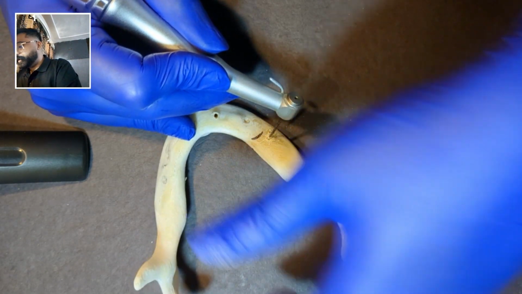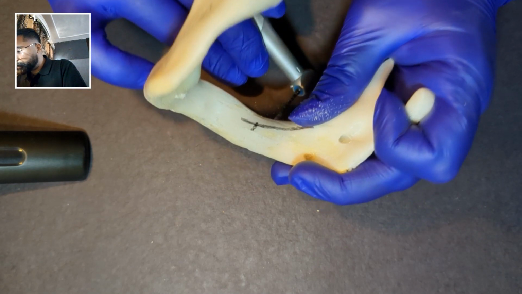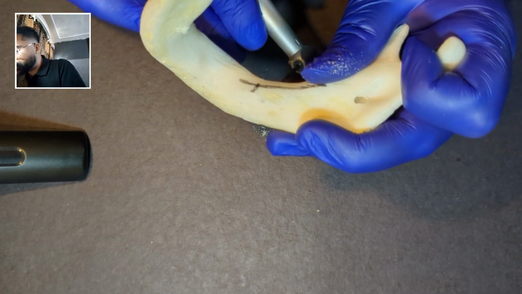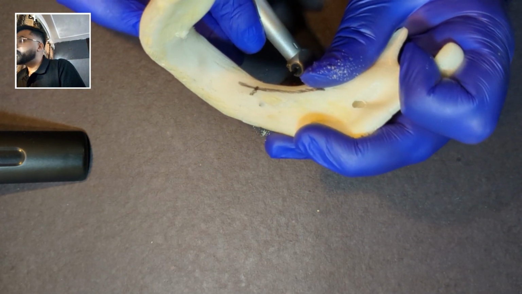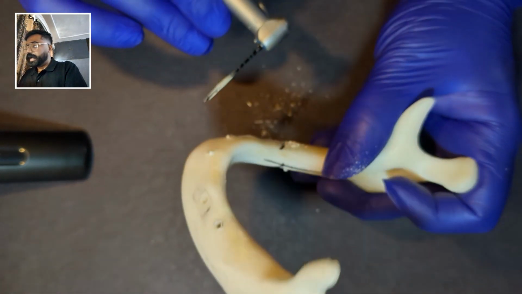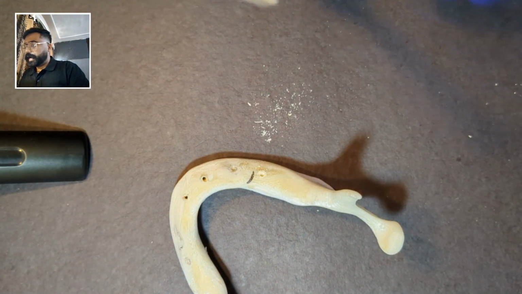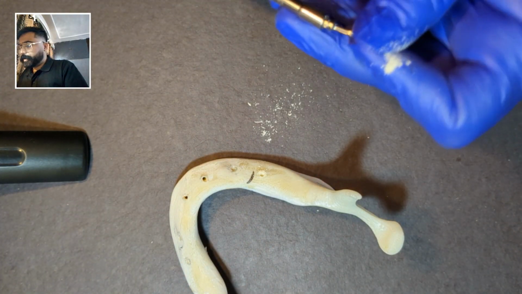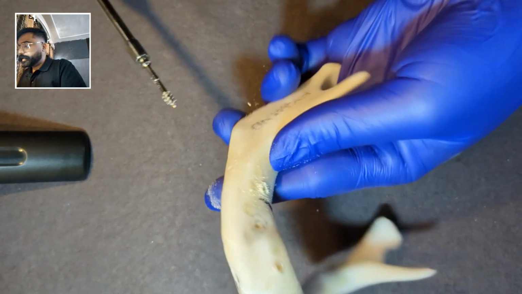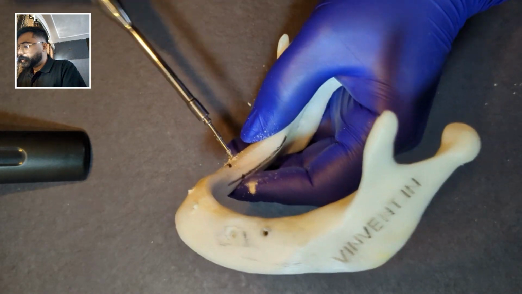Now I am able to feel the tip of the drill, right? Everyone can see this. I have just perforated and I don't have to go beyond that. Once I feel the tip of the drill, I will take my implant and start tightening the implant in the osteotomy site.